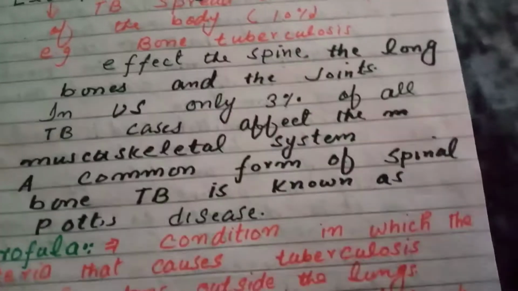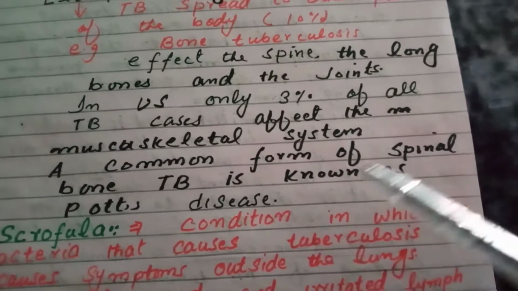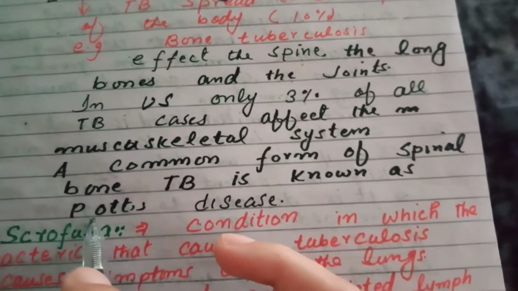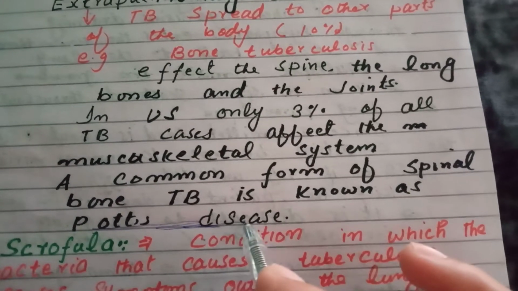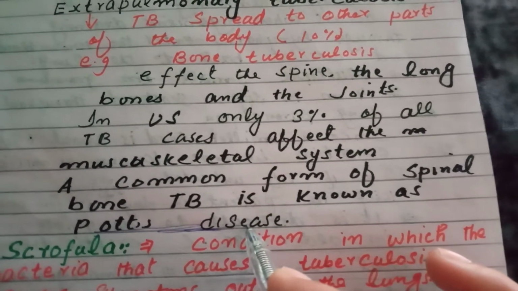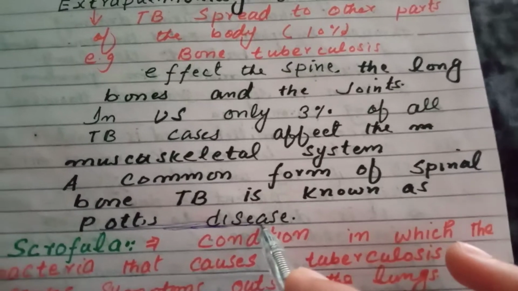A common form of spinal bone TB is also known as Pott's disease. You should note for MCQs: what is Pott's disease? Pott's disease is a type of disease in which Mycobacterium tuberculosis infects the bones.